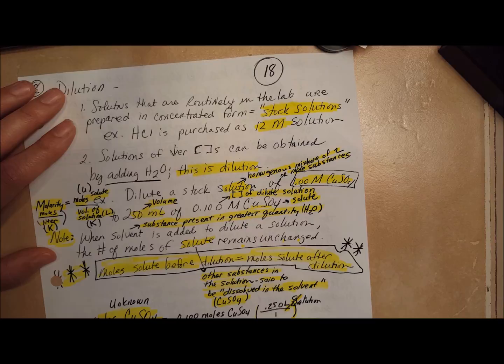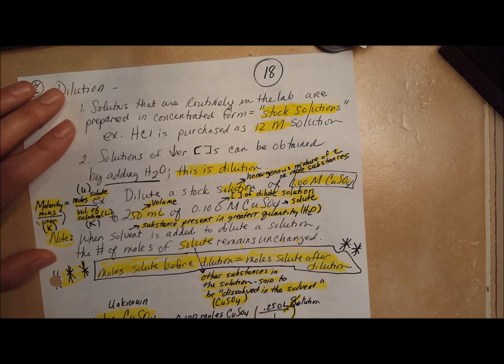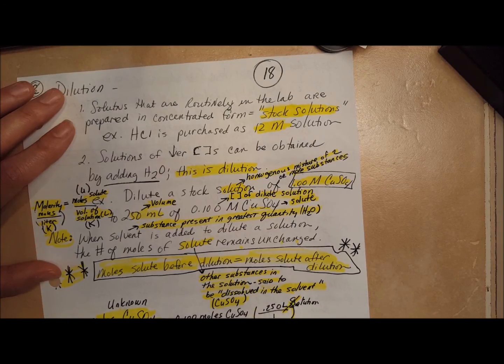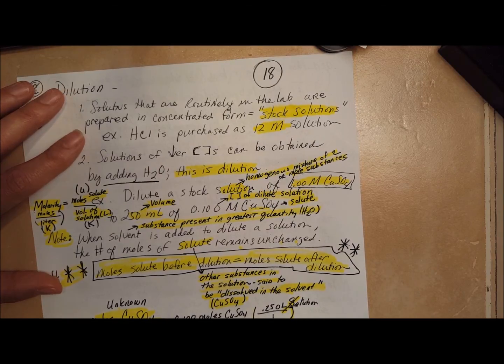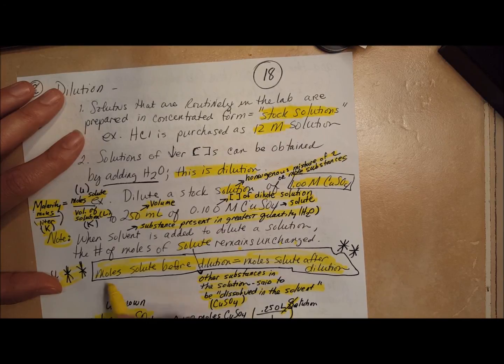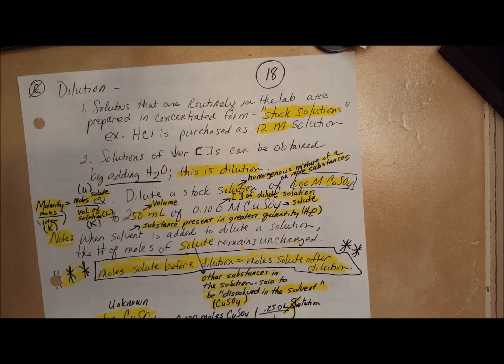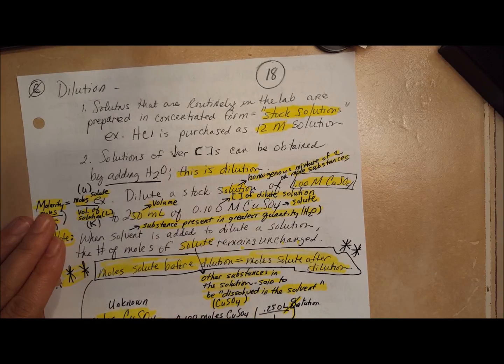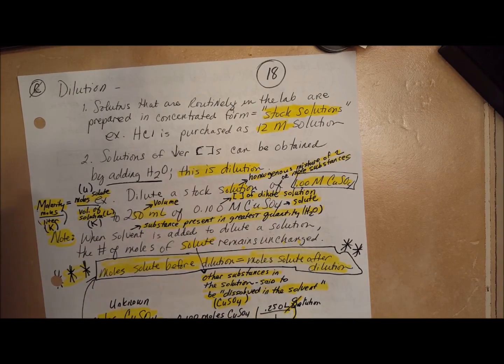Because moles of solute before the dilution equals moles of solute after the dilution. Okay, this reasoning is very important. It actually goes with what I started, the same thing is being said.